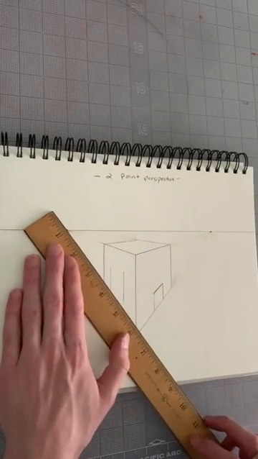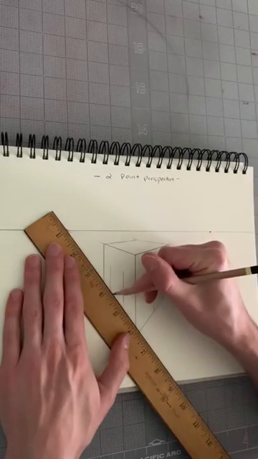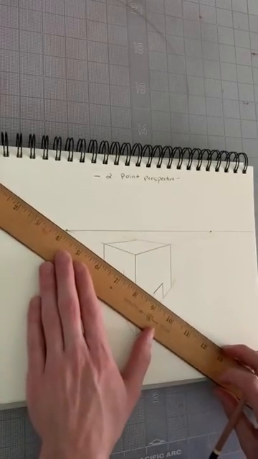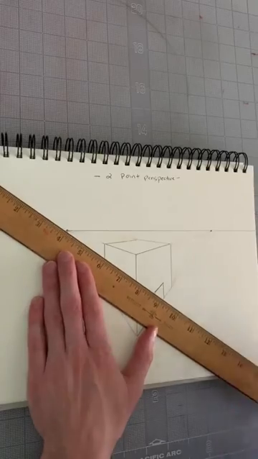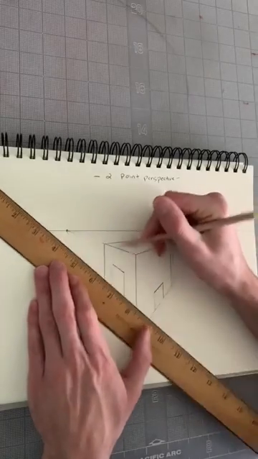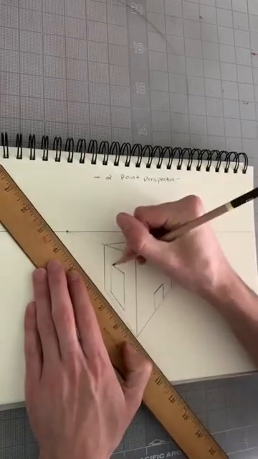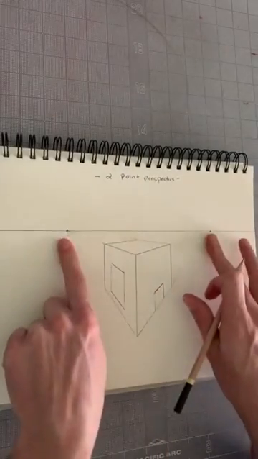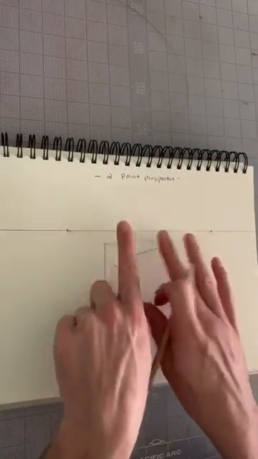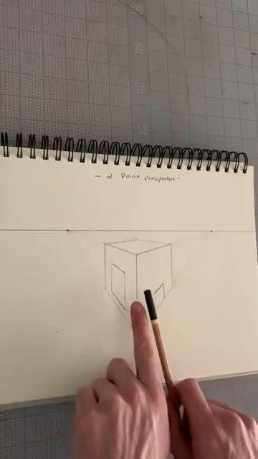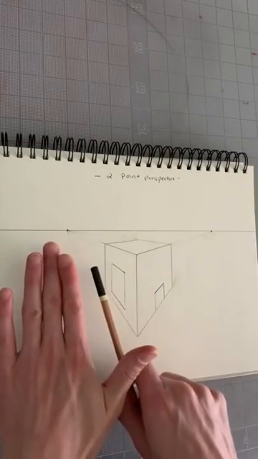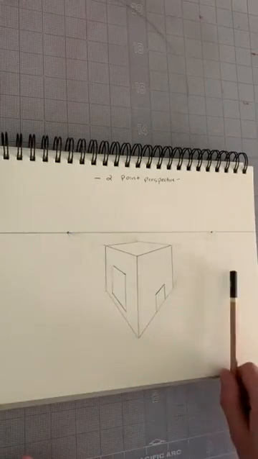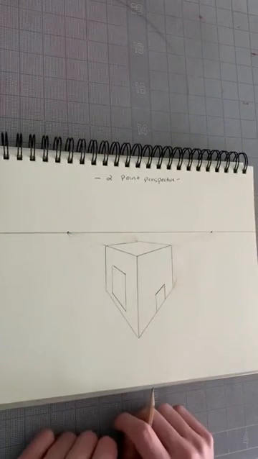So for you smart cookies out there that have already started to pick up, yes, every time I draw something on the left side of my line in the middle of my two vanishing points, even if these were closer together, whatever I draw on the left side of the line is going to go to the left vanishing point, and whatever I draw on the right side is going to go to the right side of the vanishing point.